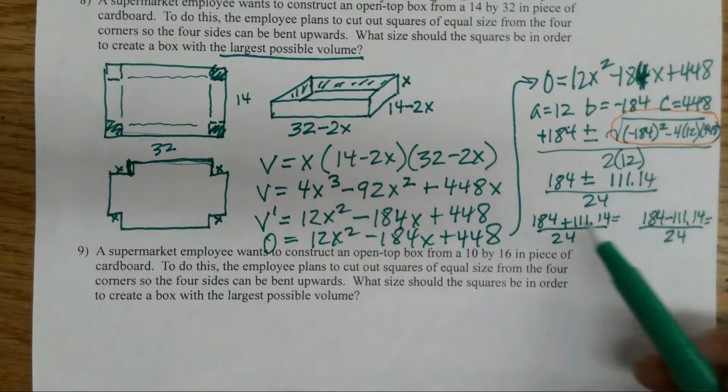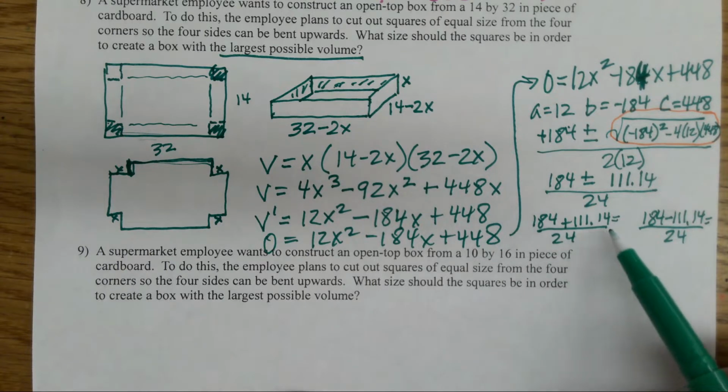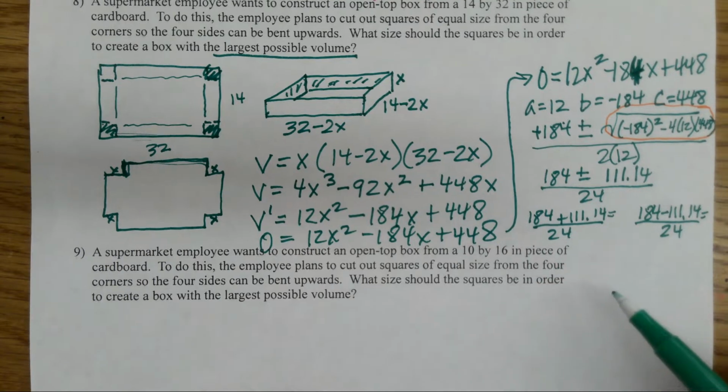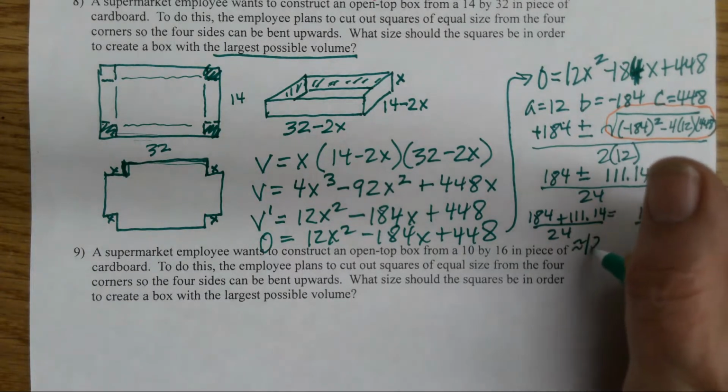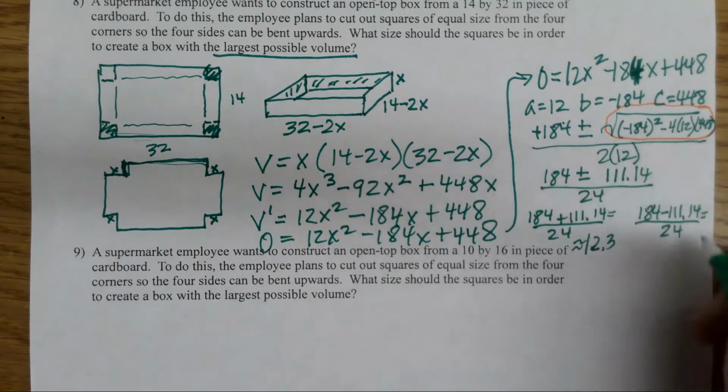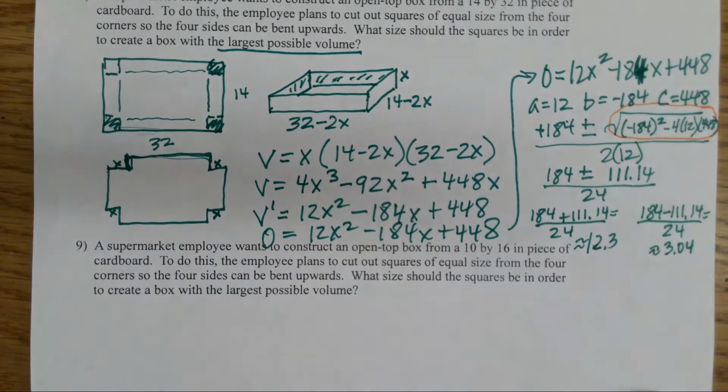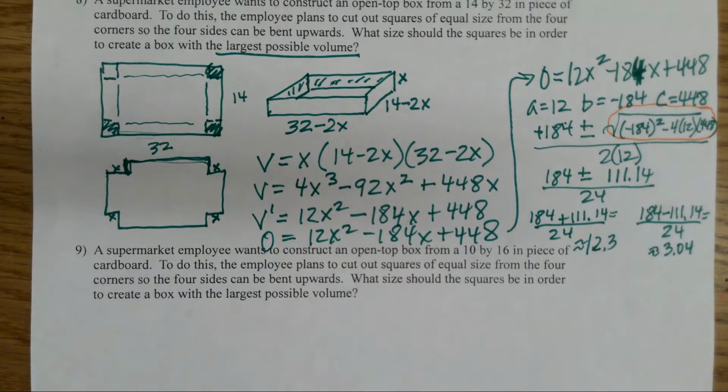Otherwise, it will divide only 111 by 0.14, and then it'll add 184 to it, so we'll get numbers that are way off. When I do this, I get roughly 12.3, and then for the next one, I get roughly 3.04.